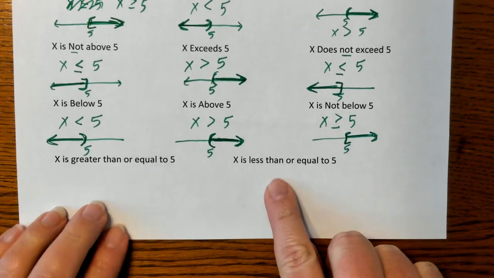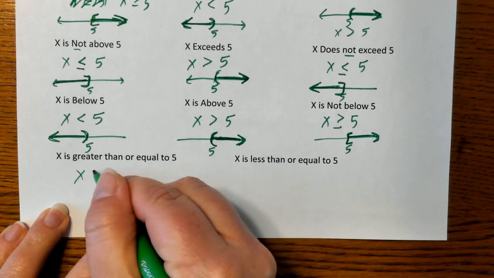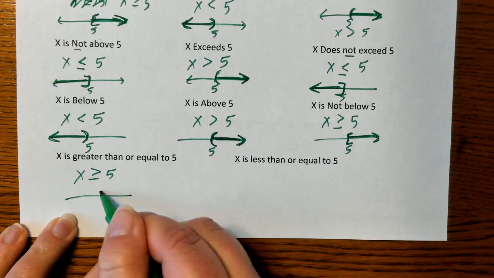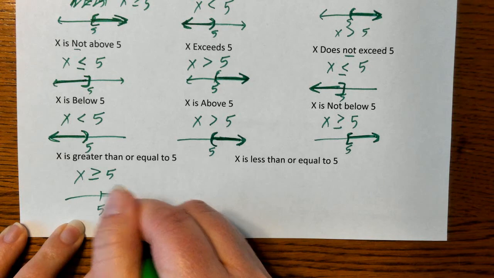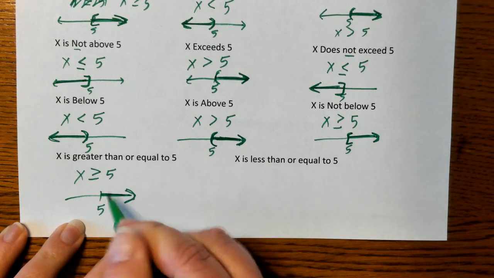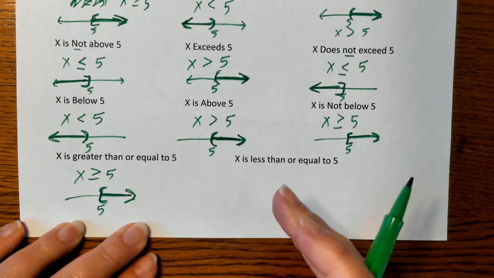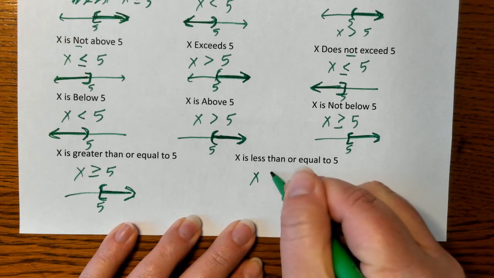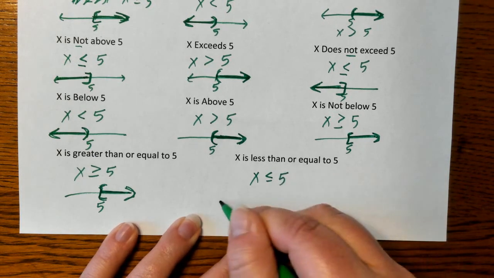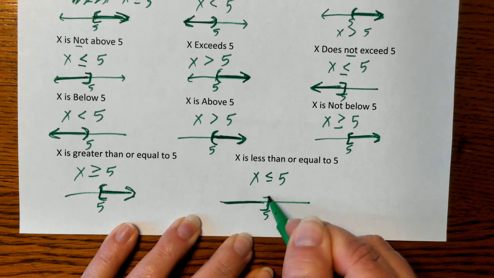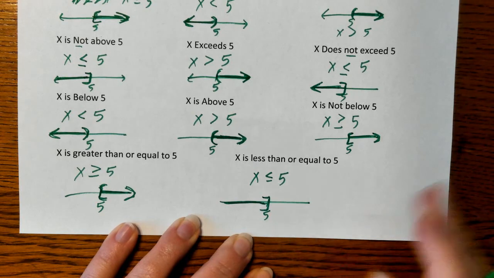And then these are the two that you're probably also really familiar with. X is greater than or equal to 5. It means it's larger or equal to. I'm going to shade to the right because I could have bigger numbers like 6 or 7. And it's going to have a squared off bracket because it has the equal to. X is less than or equal to 5 would be right here. Shade to the left. And again, put a squared off bracket because it has the equal to.